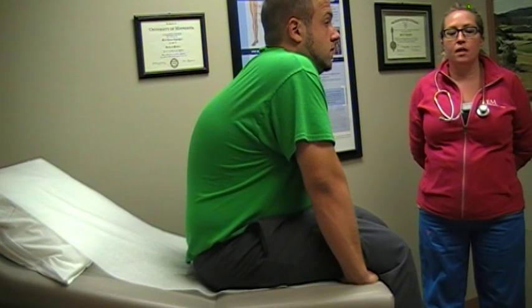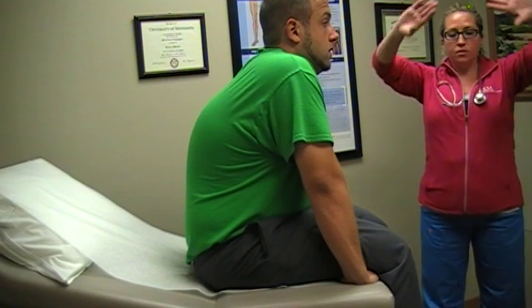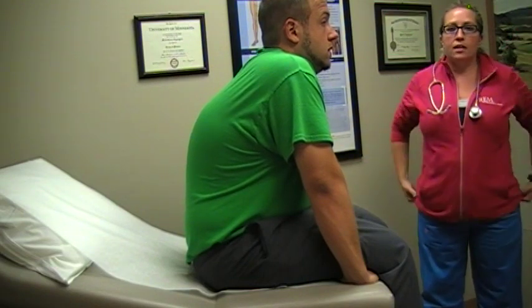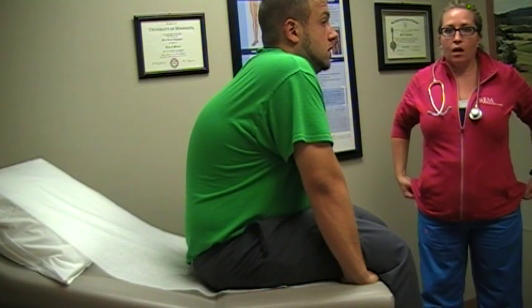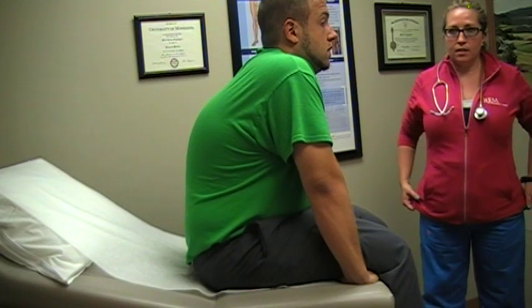And for females, I would have them stand in front of the mirror and bend at the waist. And then also put their arms over their chest and look for any dimpling or changes in their breast areas as well. And noting any lumps or bumps that they might feel and getting those checked out if they did come across anything.